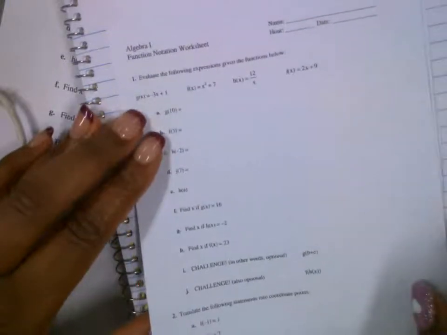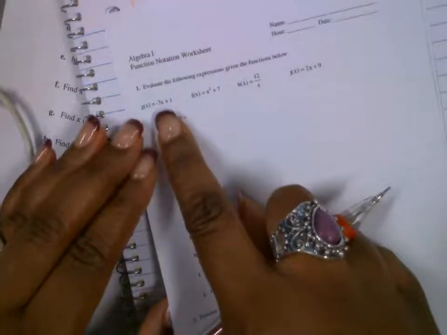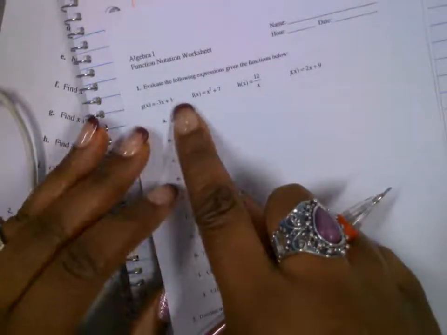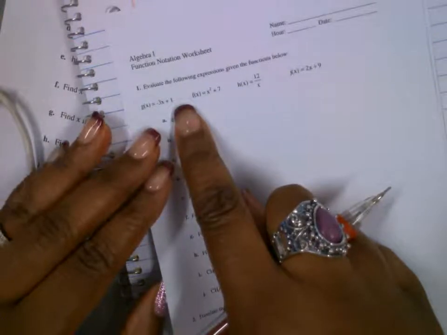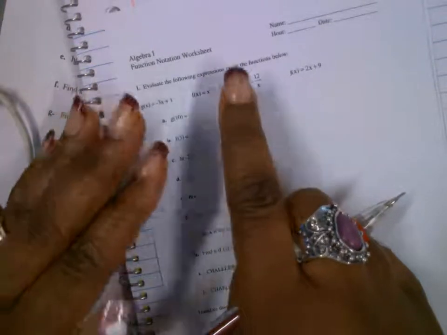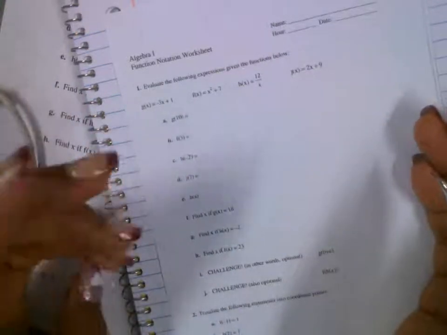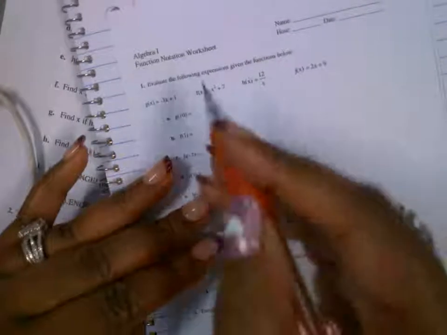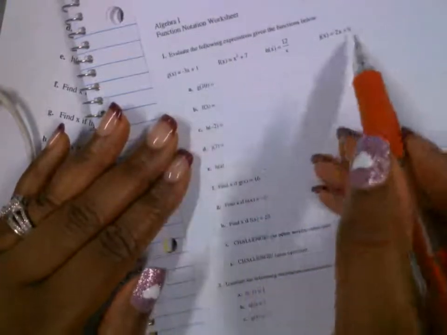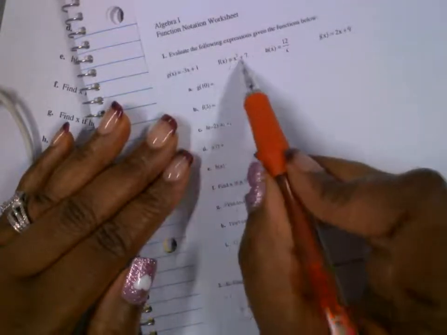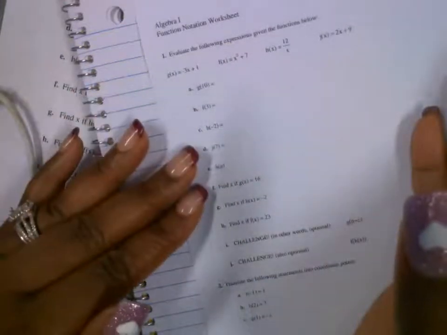Do you have a question? I didn't understand the concept for F, G, and H. All right. So all of these are different. That's just like saying, when you have an equation, you don't always use the same variable. You don't always use X, Y, or P. You use different letters. So these are different equations. They're not going to use F every time or H every time. They use whatever letter they want. Does that make sense to you?